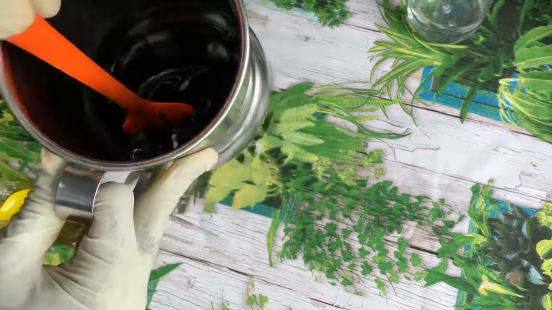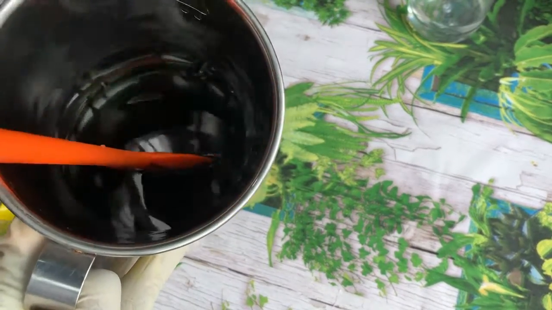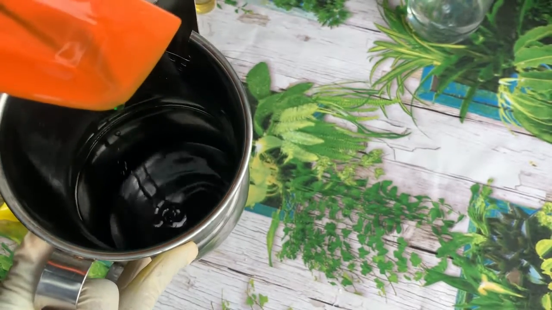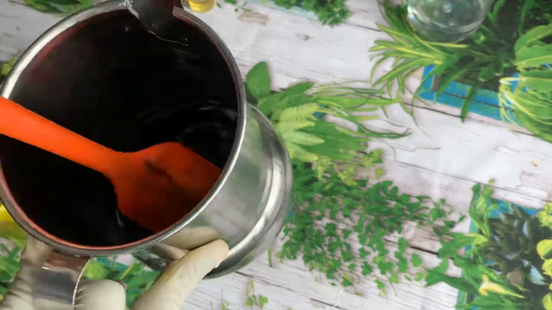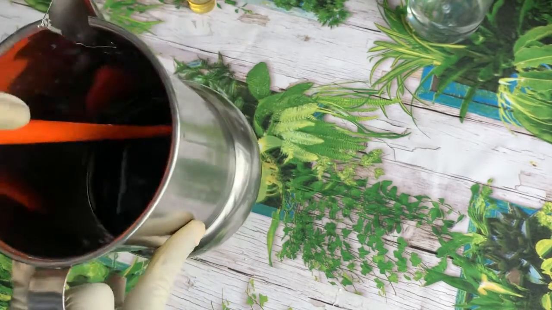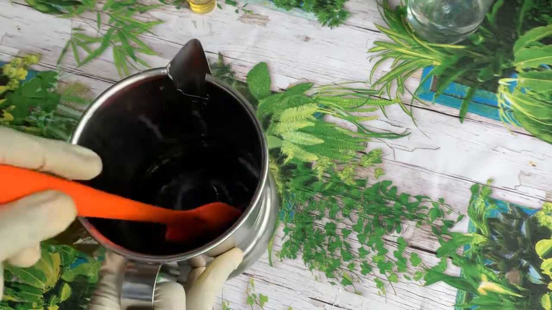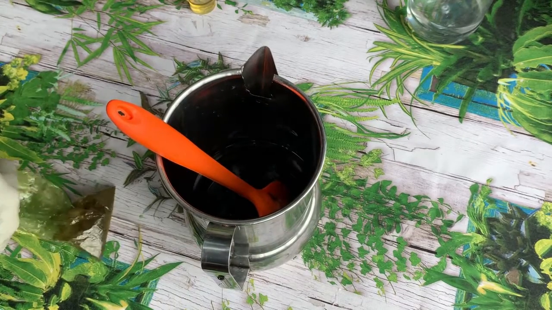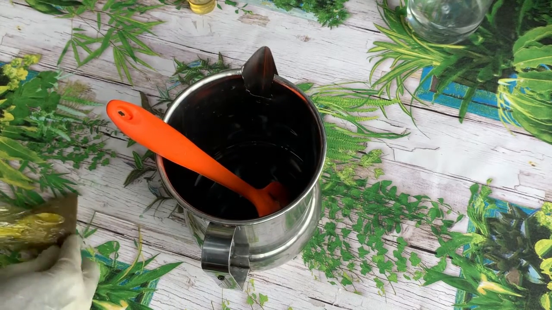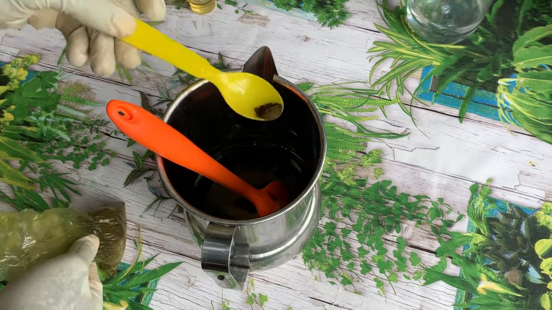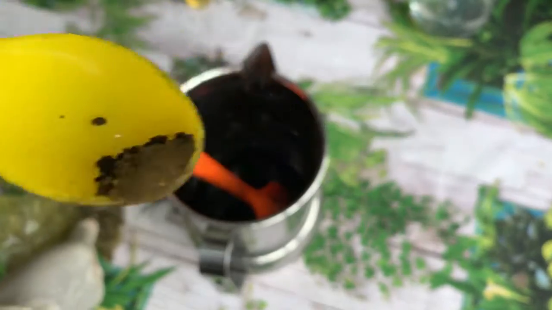If it is oil soluble, it means that color will only dissolve in the presence of oil. But if it is water soluble, it means that color can only be dissolved in the presence of water. So don't try to mix them up. Oil soluble color will not dissolve in water, and water soluble color will not dissolve in oil. So don't mix them up.